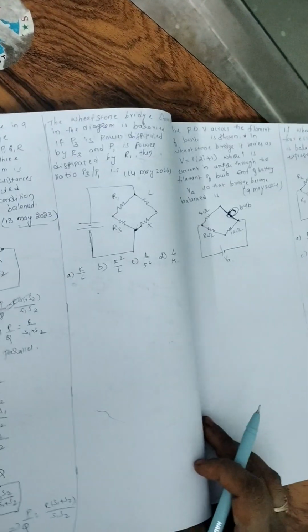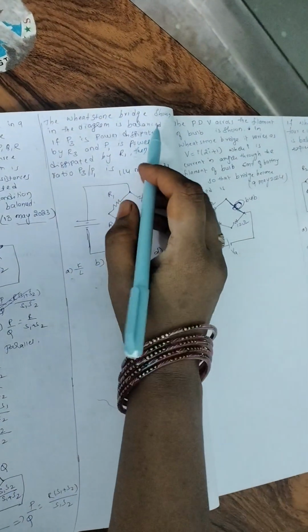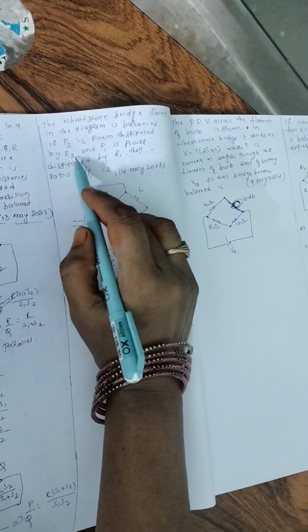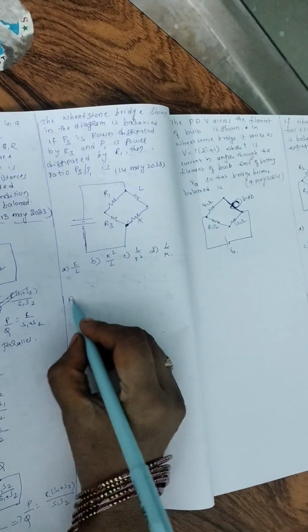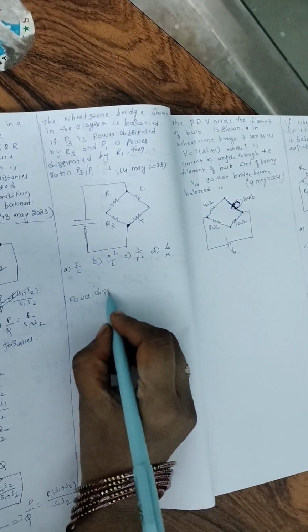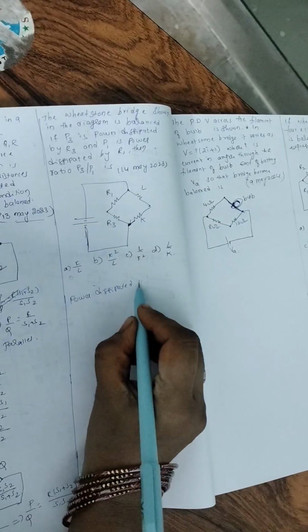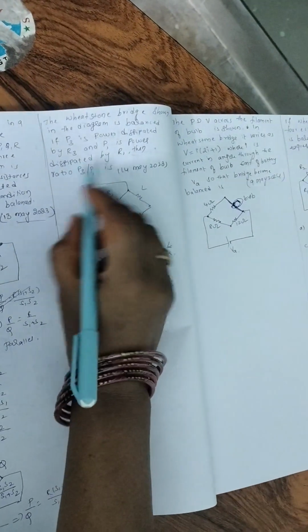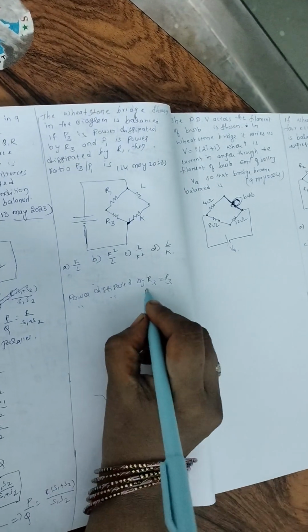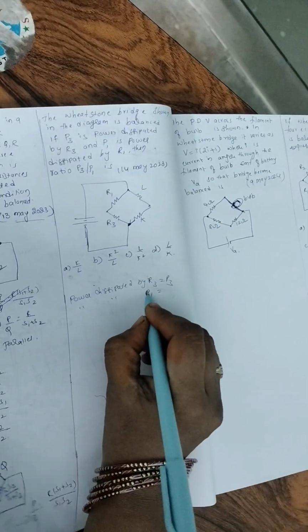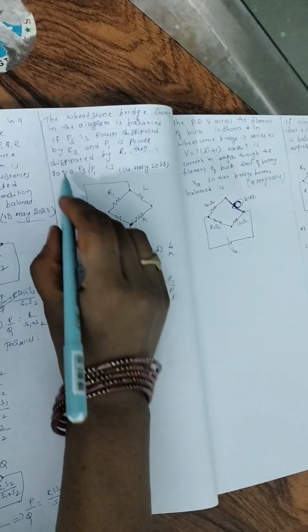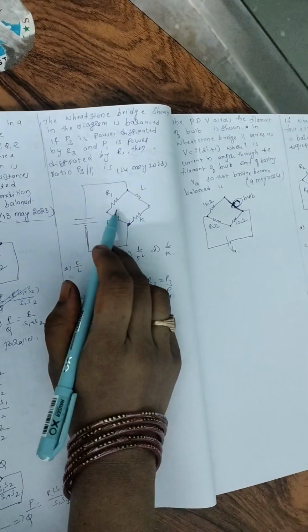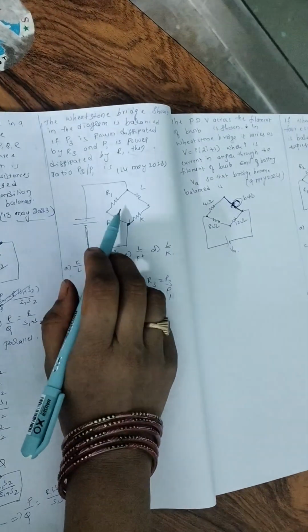Now next, the Wheatstone bridge shown in the diagram is balanced. If P3 is the power dissipated by R3, and P1 is the power dissipated by R1, then he is asking for the ratio of P3 to P1, and he gave the Wheatstone bridge here.